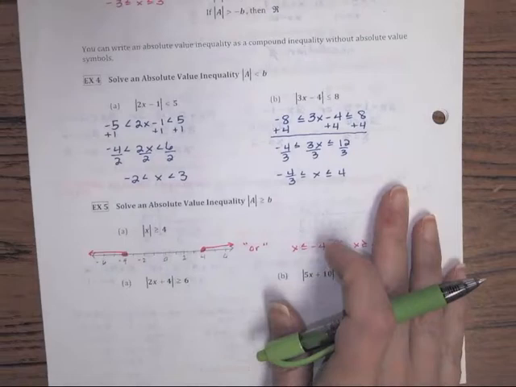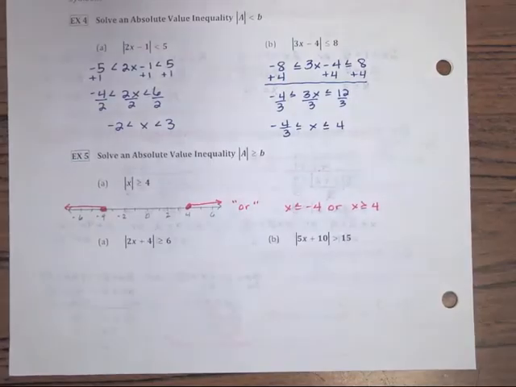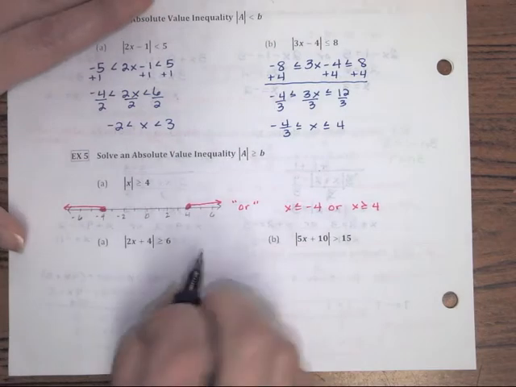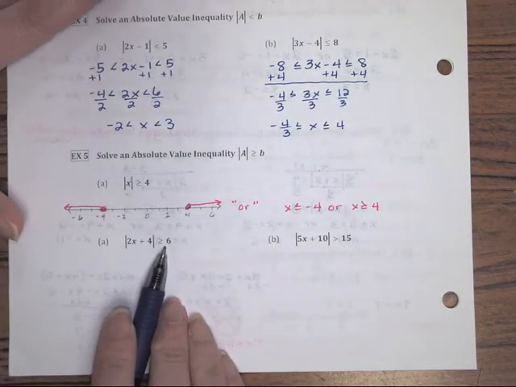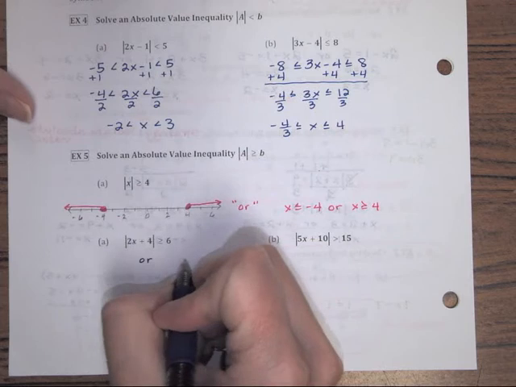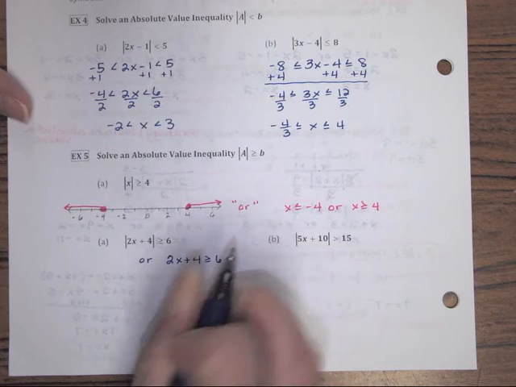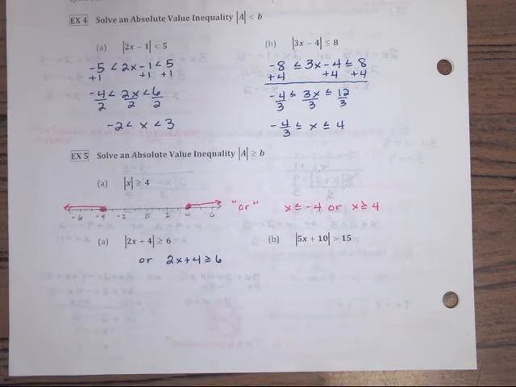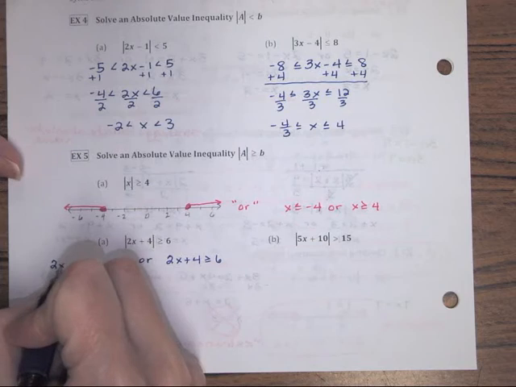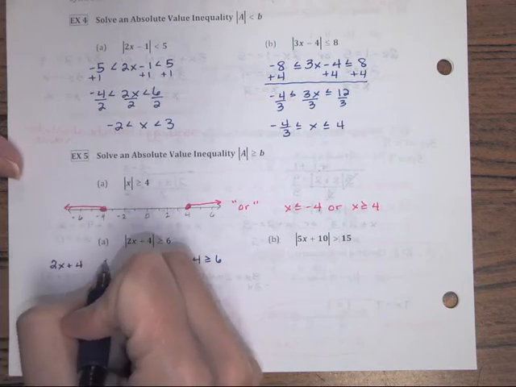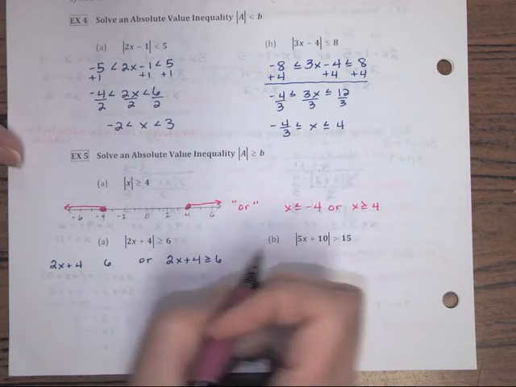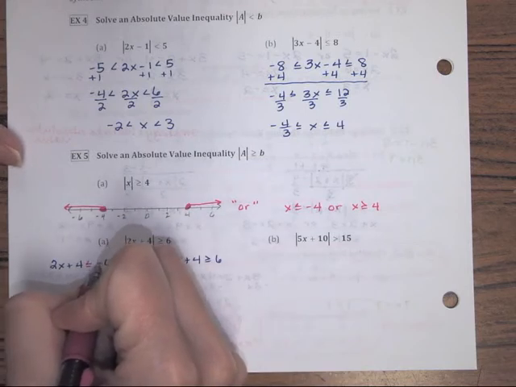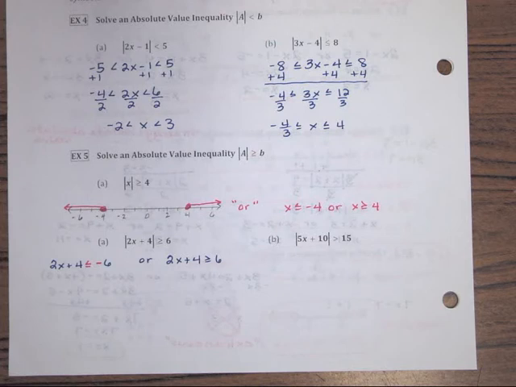So let's go ahead and go down to the bottom of the page, and we'll work on the second example A. So this is absolute value greater than or equal to 6. So this is or, I'm going to put it here. And the one on this side, I'm going to do 2x plus 4 greater than or equal to 6. The same as a problem with no absolute value. If you go over here, do the 2x plus 4, and then I have the 6, right? Two things you need to do. Switch the direction of the sign and make the 6 a negative. Both of those things need to happen. Now you have two inequalities set up to solve.